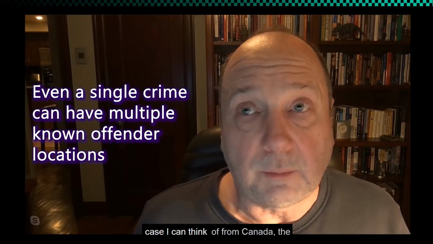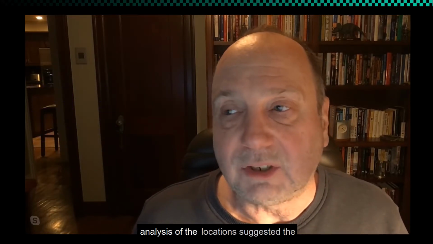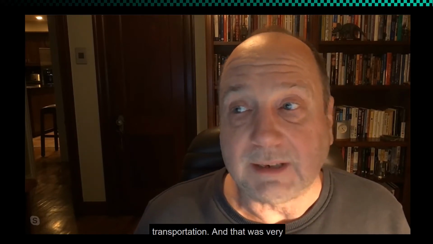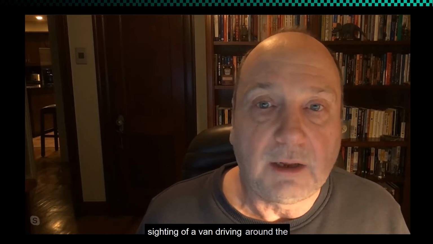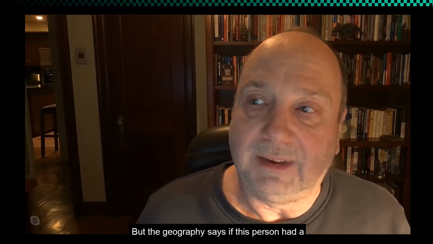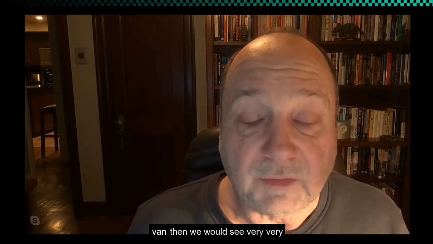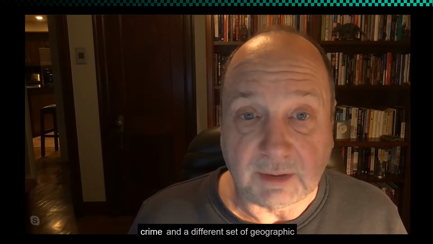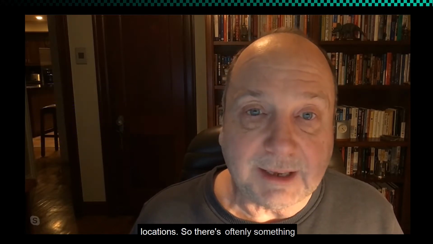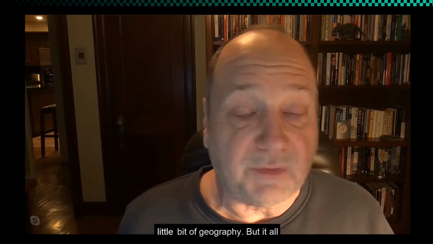In one case I can think of from Canada, the analysis of the locations suggested the offender didn't have access to transportation. And that was very important because there was a suspicious sighting of a van driving around the neighborhood. The police were pursuing this idea of the van, but the geography says if this person had a van, then we would see very, very different distances involved in the crime and a different set of geographic locations. So there's often at least something that can be developed from even a little bit of geography, but it all depends on the specifics of the case too.